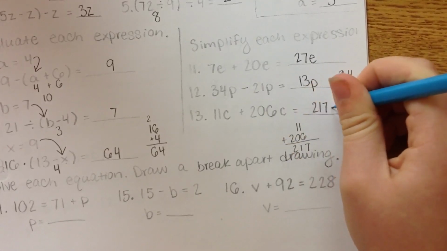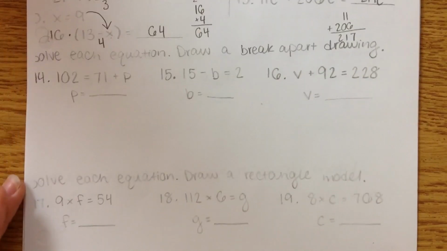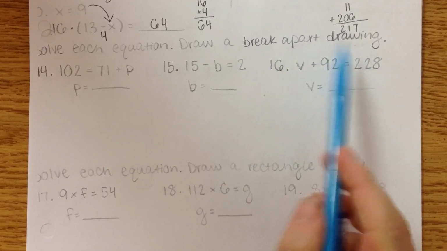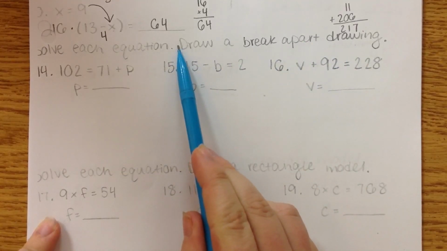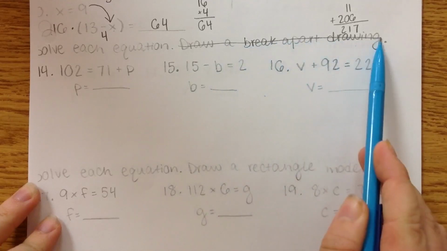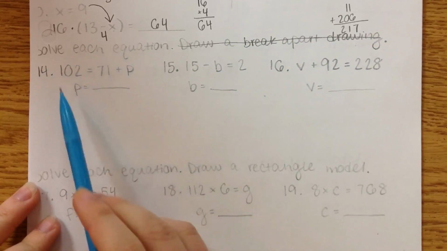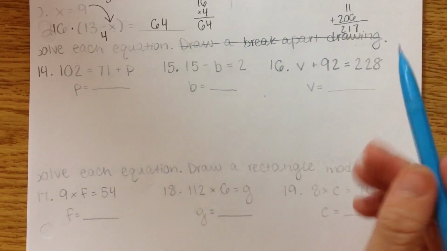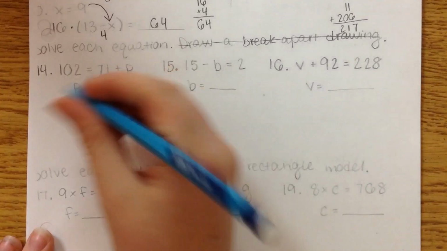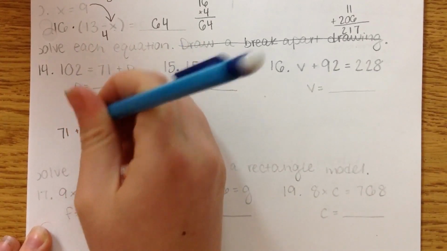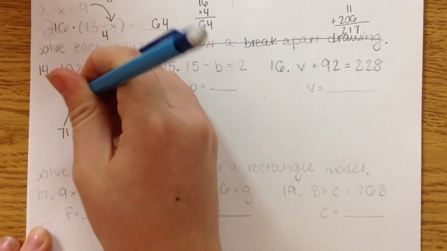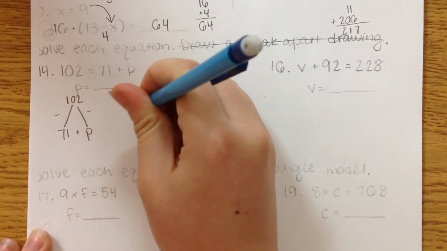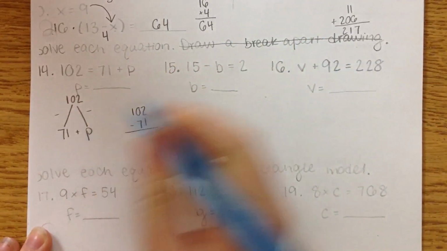So I get 217c. All right, and very last it says to solve each equation and then draw a break apart drawing. I'm going to say you don't have to draw a break apart drawing if you don't want to, but I think it's going to help you. For example, for this one right here, 71 plus what gives me 102? You might not know exactly how you would solve that. So if you draw a break apart drawing to remind yourself that 71 and p together make 102, that's going to help you know, oh yeah, I just do 102 minus 71, and that's what's going to give me p.